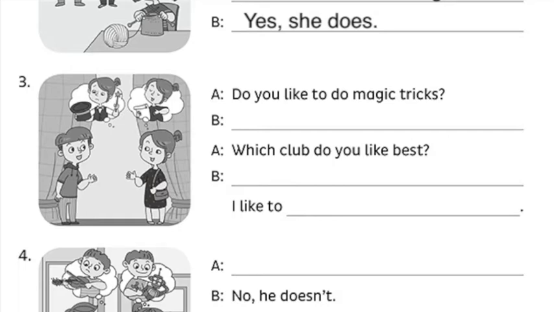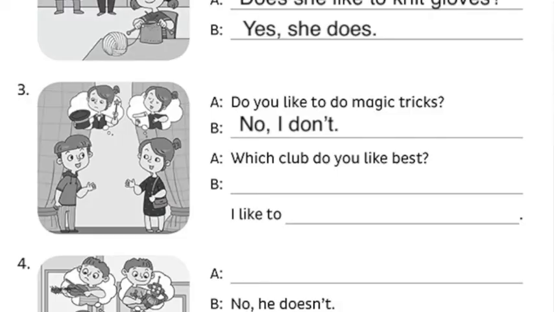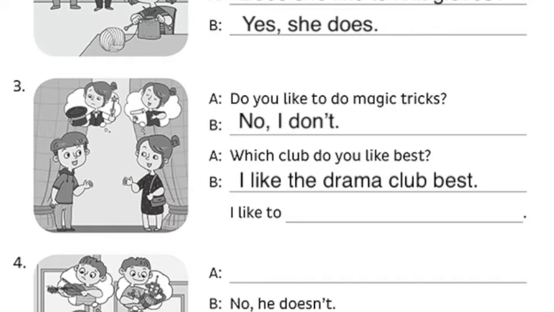So let's see what the boy asks. The boy is letter A. Do you like to do magic tricks? So we're talking about the activity in the magic club. Does the girl like to do magic tricks? No, she doesn't. So we ask you, so she would say, no, I don't. And the boy would ask, which club do you like best? And she would say, I like the drama club best.